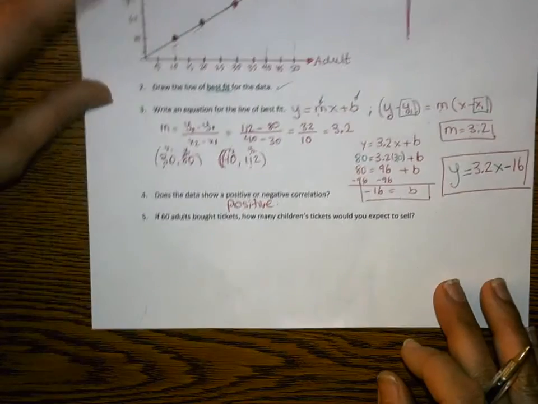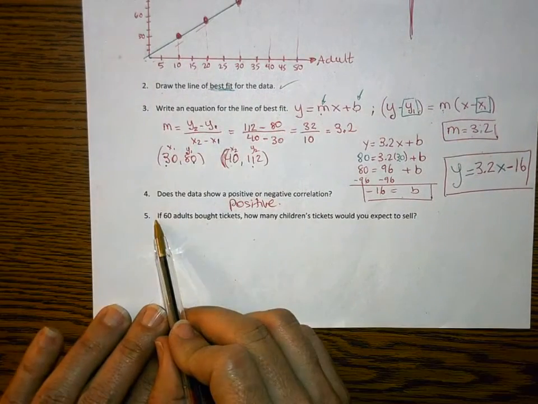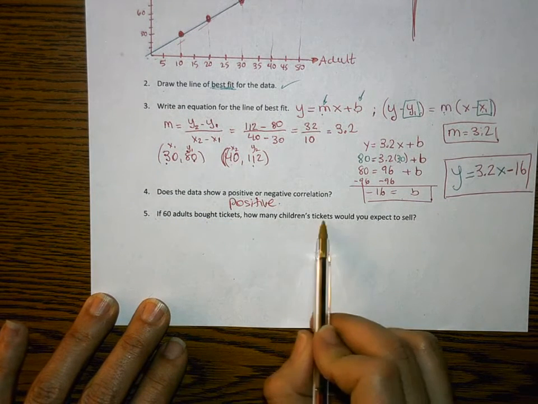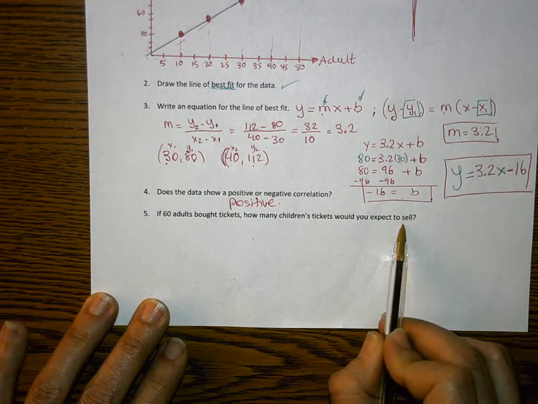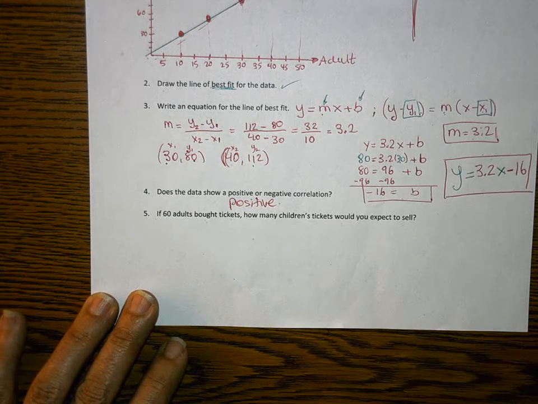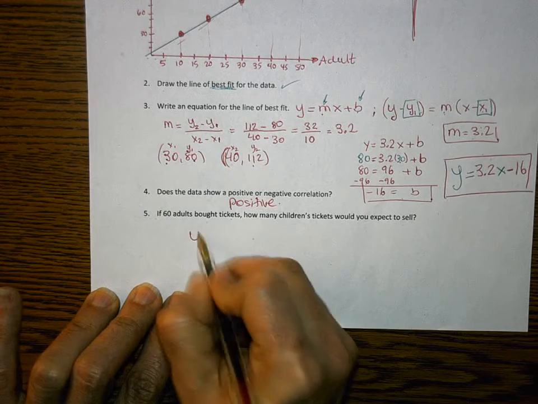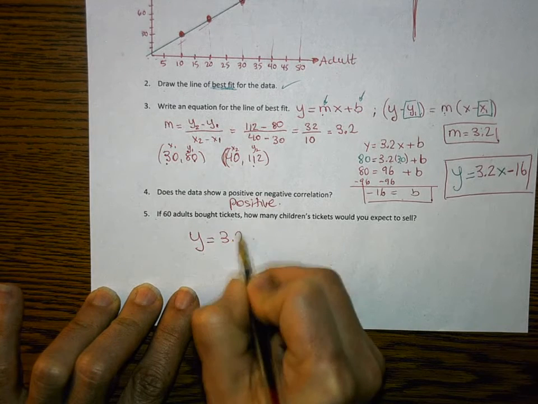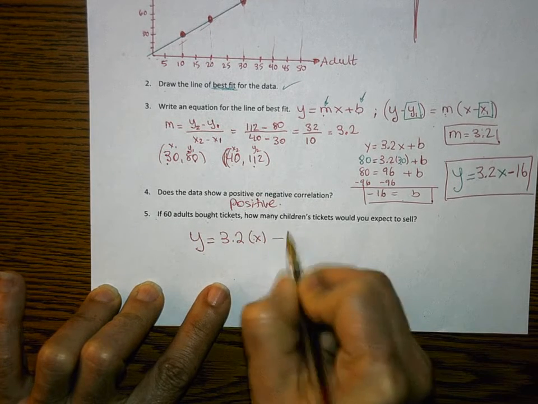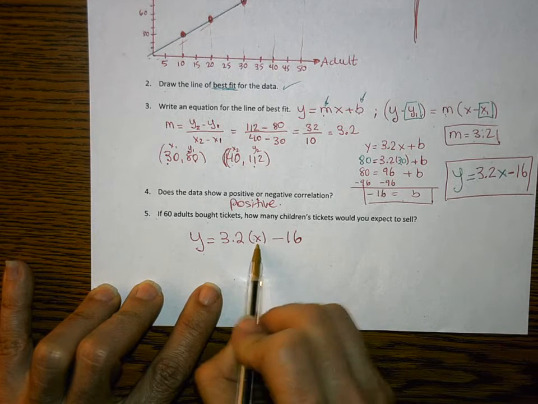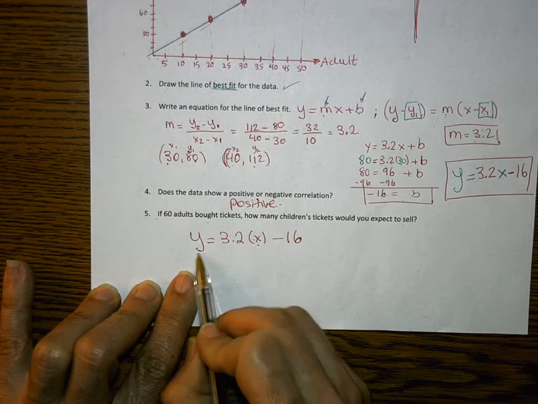Now it says, if 60 adults bought tickets, how many children tickets would you expect to sell? And that's what we're going to be making a prediction. I have an equation, I have a model here. Y equals 3.2 times x minus 16. So I can actually make a prediction. You tell me how many adult tickets you sold, I can predict how many children tickets will be sold.